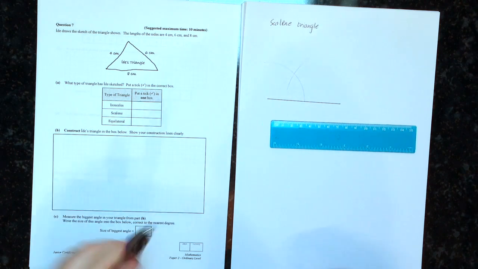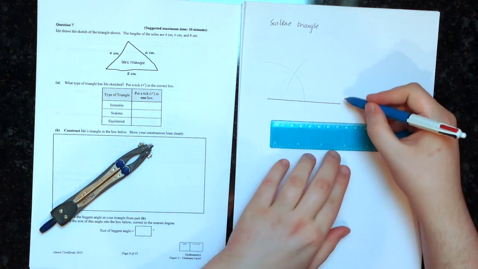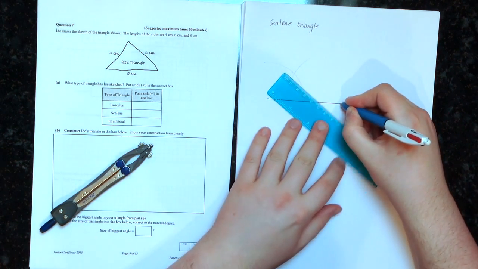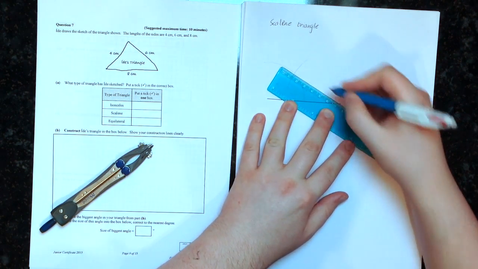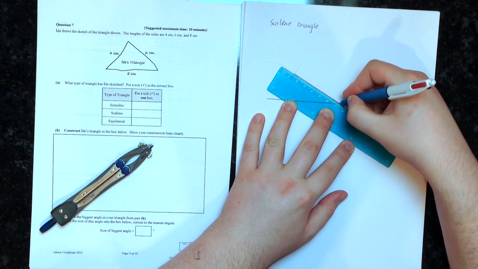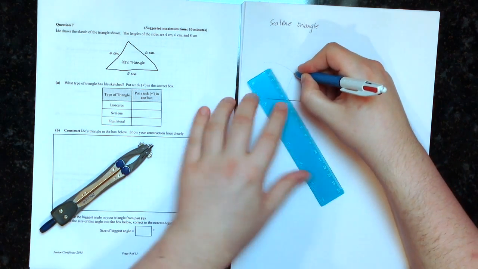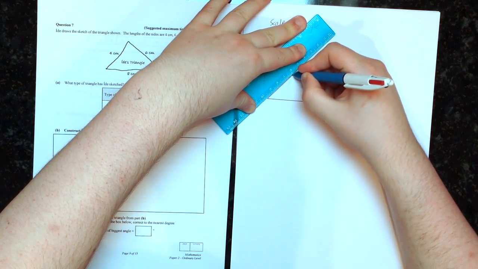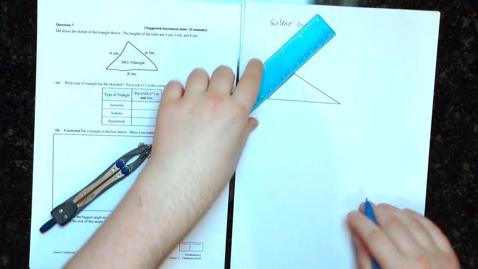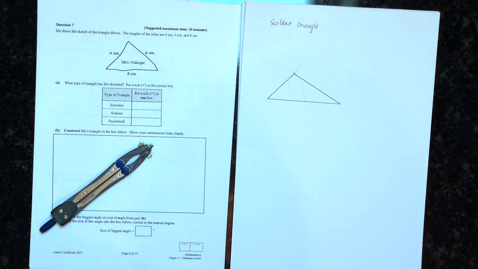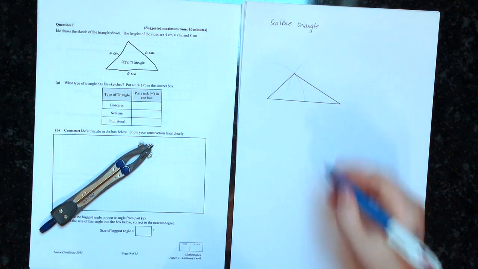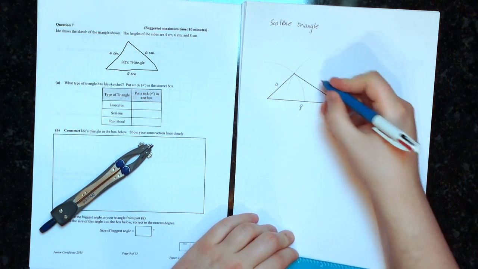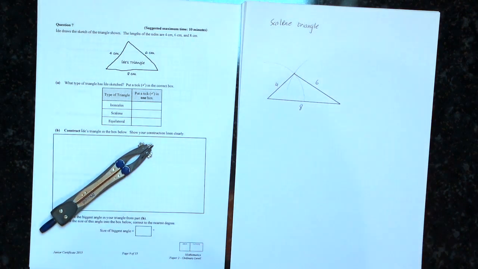Now all we have to do is join each of these ends of the line to the given point. And there we have accurately constructed the given triangle. So the base will have length 8 centimeters, this side will have length 4, and this side will have length 6.